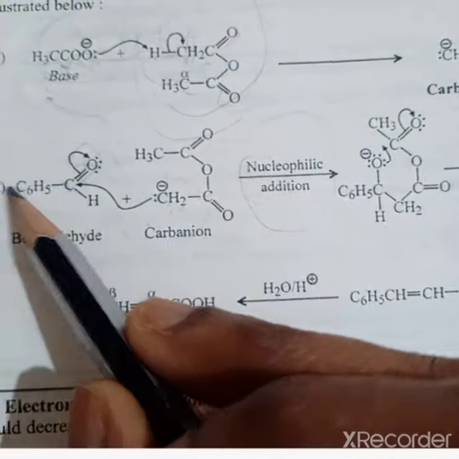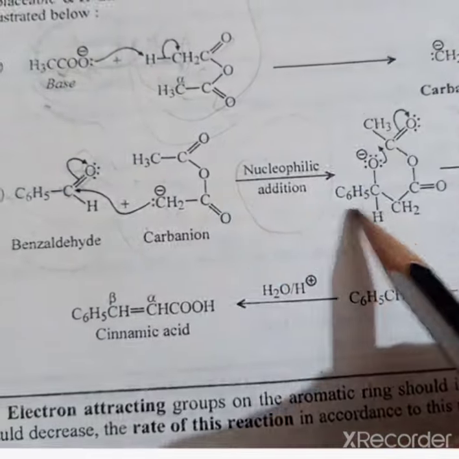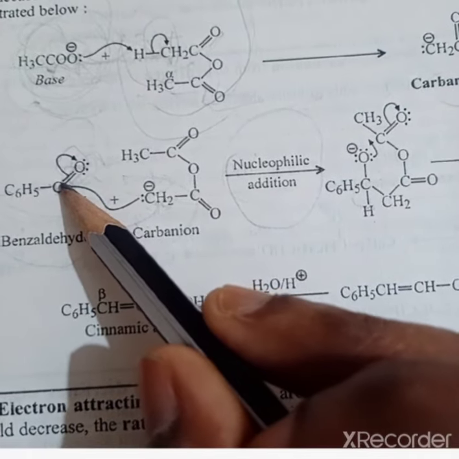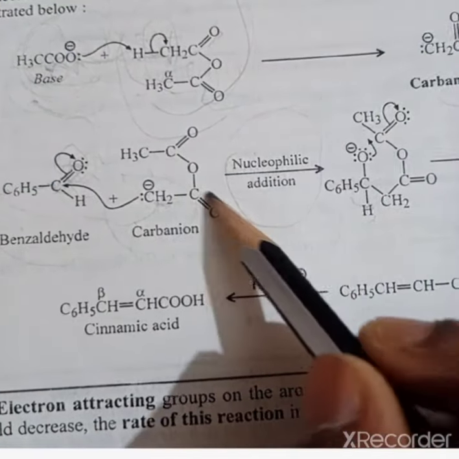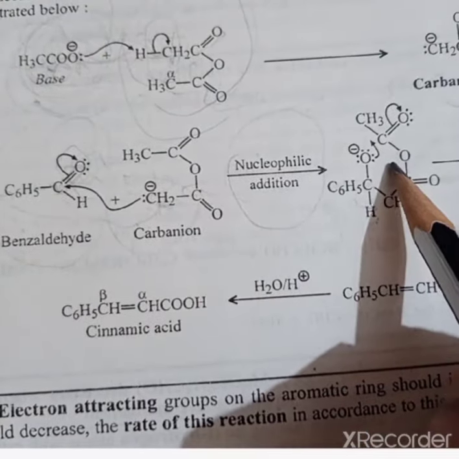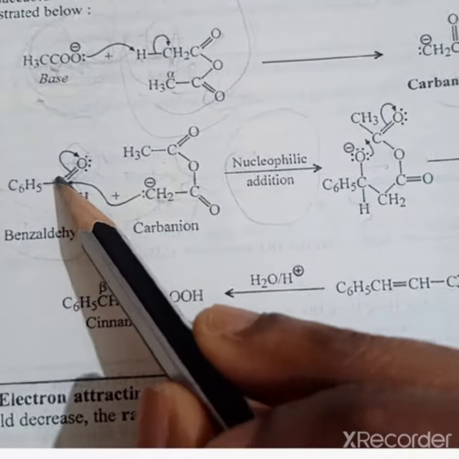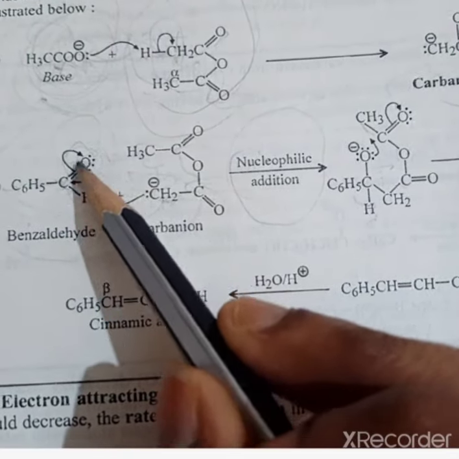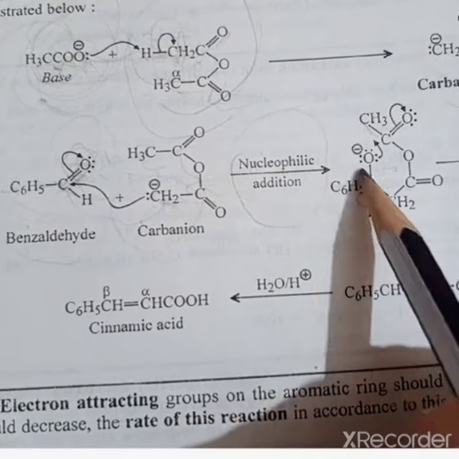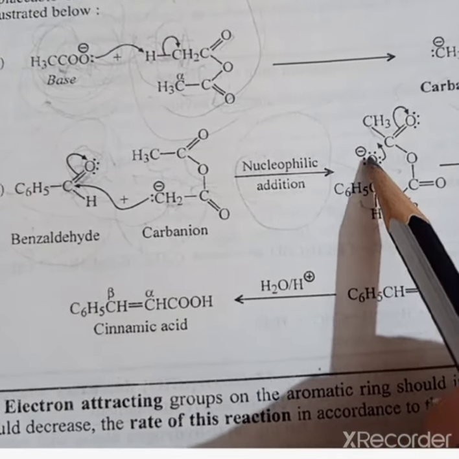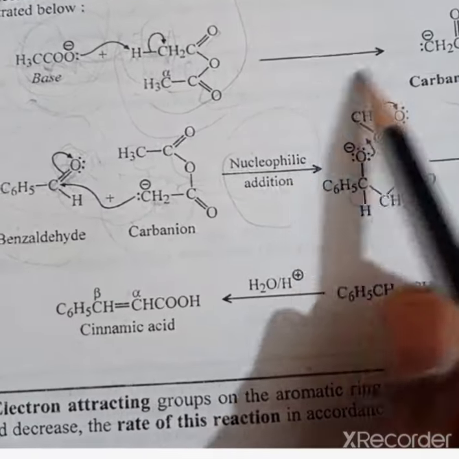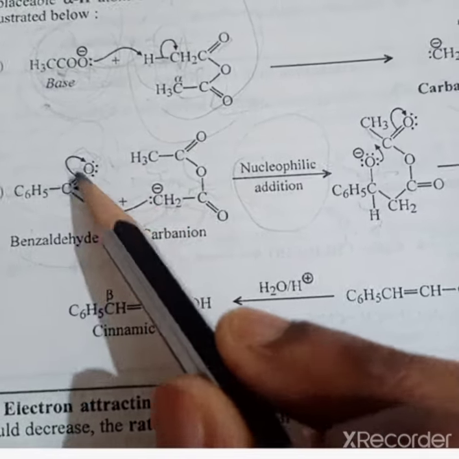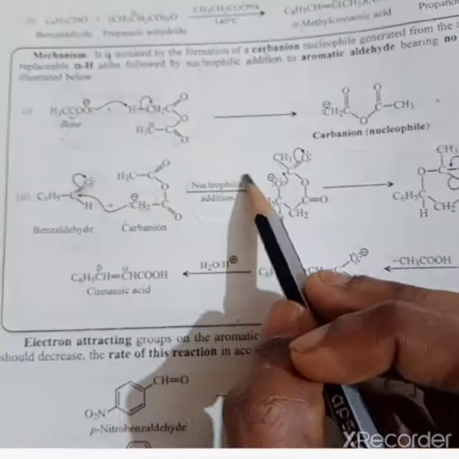C6H5, the C, and the CH2 minus compound is directly attached in the reaction. Here CH2, C double bond O, again O, again C double bond O, and here this CH3. The double bond breaks and becomes a single bond, containing two lone pairs of electrons. So this is the next step, and only this molecule directly forms this compound. It is said to be the intermediate compound. This forms the intermediate.